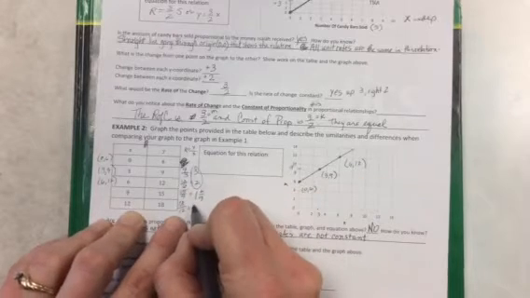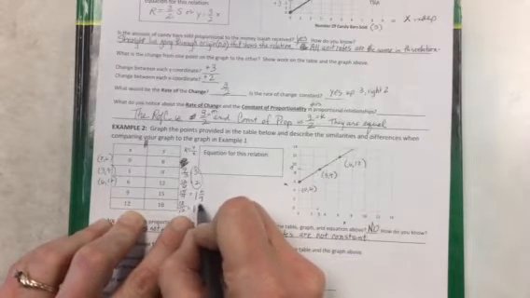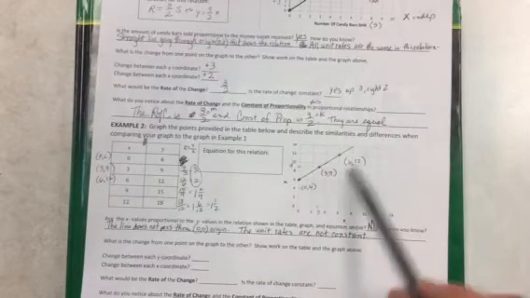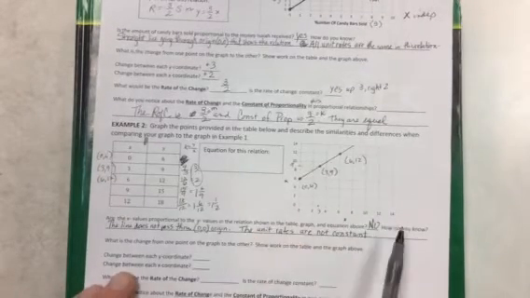It could be equal to one of those, but I don't think it is. 1 and 6/12 or 1 and 1/2. Okay, so none of them are equal. But even if we just found 2 of them that weren't equal, we have to say no. And we know that from the graph here. So let's hold off on the equation.